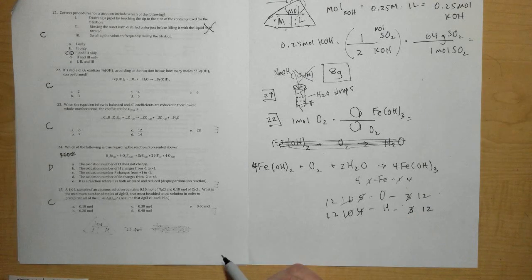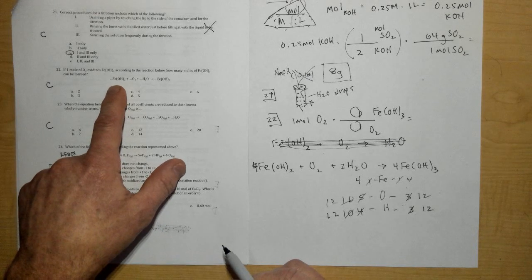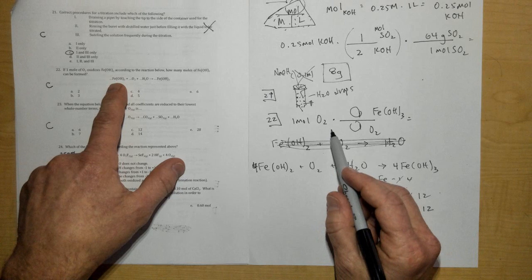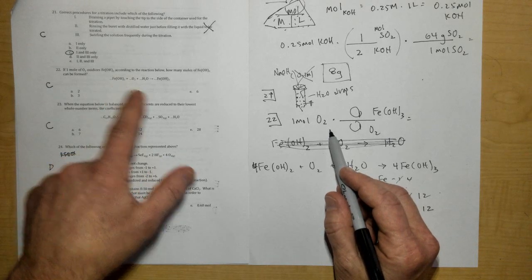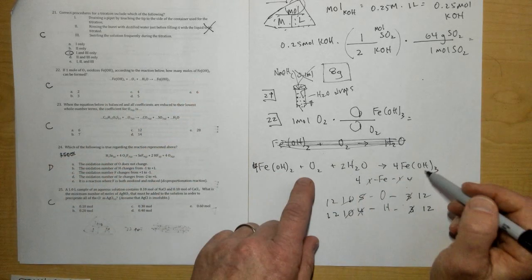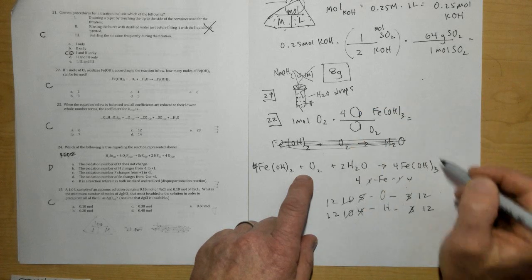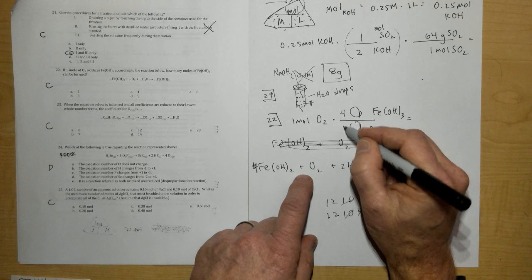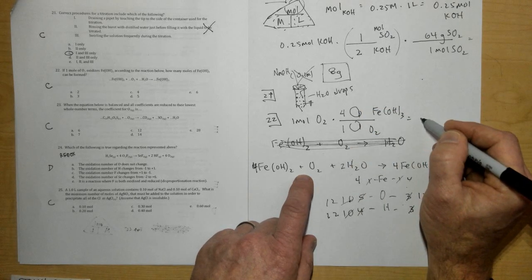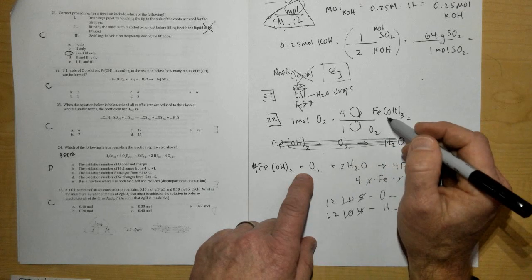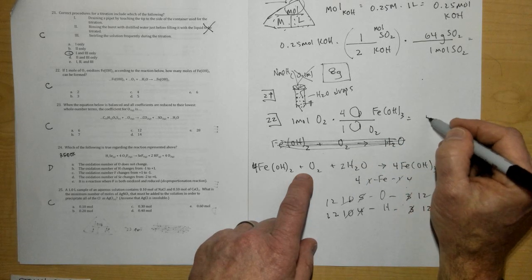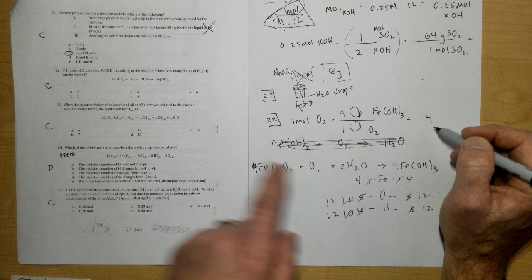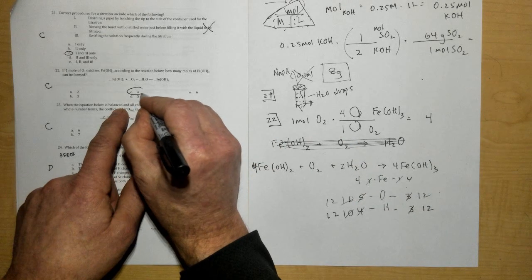And now let's use the balanced chemical equation to answer the question for FeOH3. So there would be a 4 right here, and there would be a 1 right here. So I would end up with 1 times 4, which would be 4. And that's letter C right here.